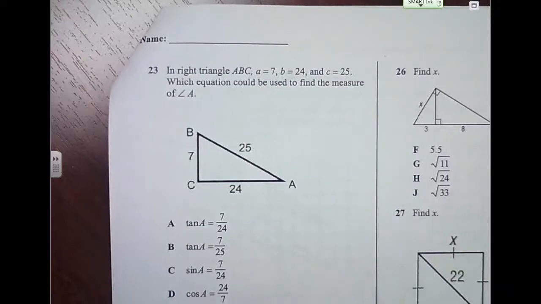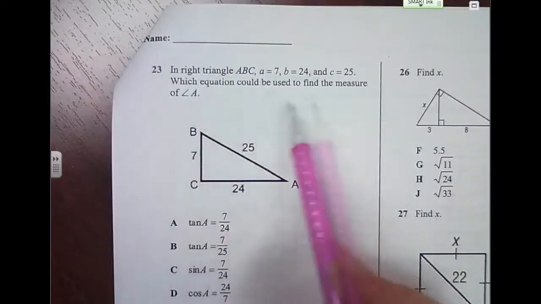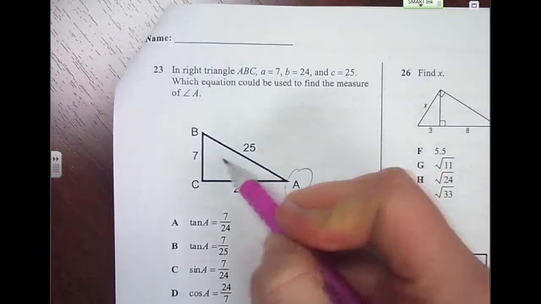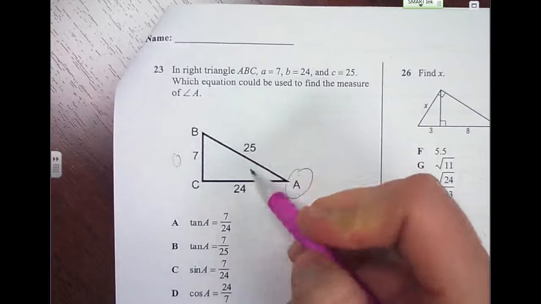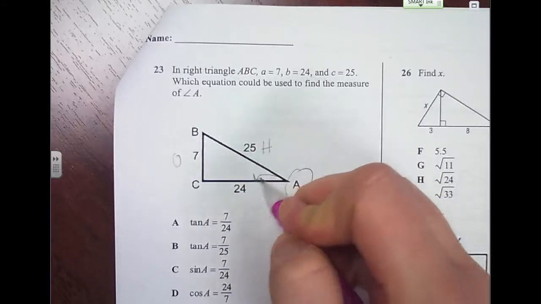In right triangle ABC, they tell you the three different sides. Which equation could be used to find the measure of A? Okay, so from A, let's just label our sides first. We have across the triangle as the opposite side. We have the longest side as the hypotenuse, and then the one next to is the adjacent.